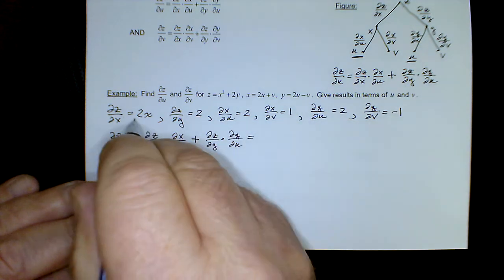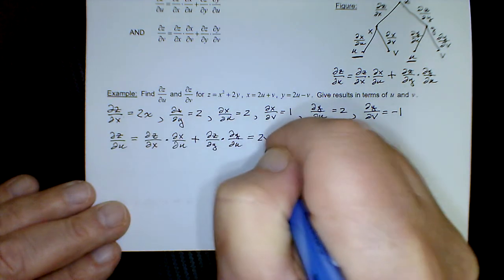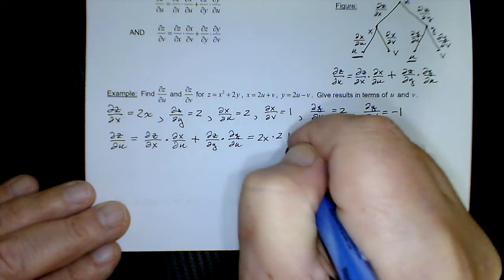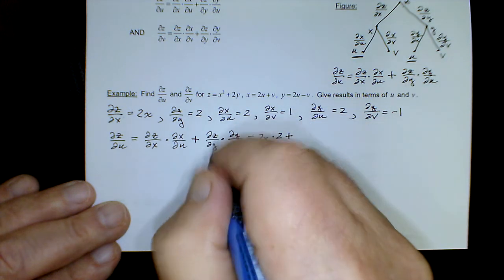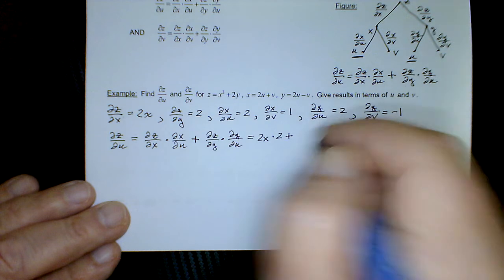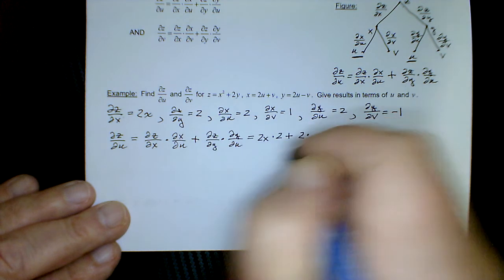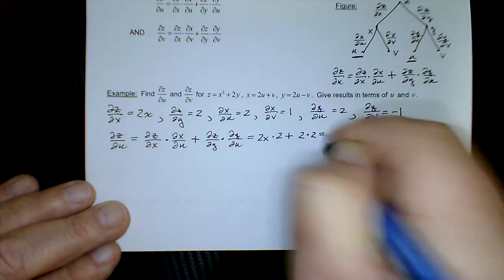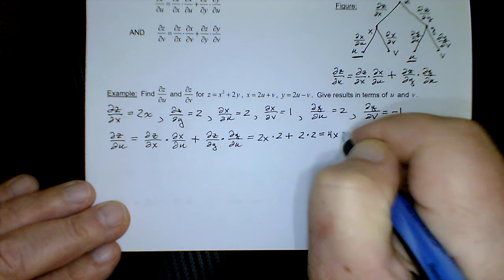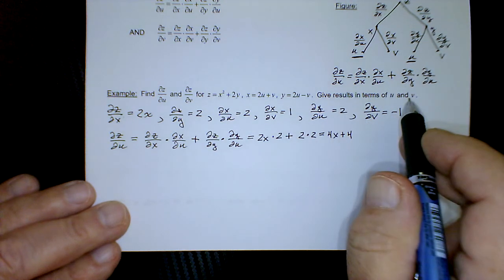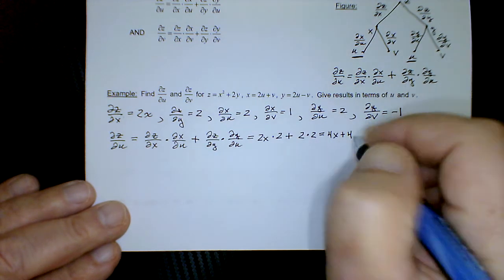So we get 2x times 2, and then plus the partial of z with respect to y, that's this 2, times the partial of y with respect to u, which is this 2. So we get 4x plus 4. But the question did ask to give the results in terms of u and v, so replace x.